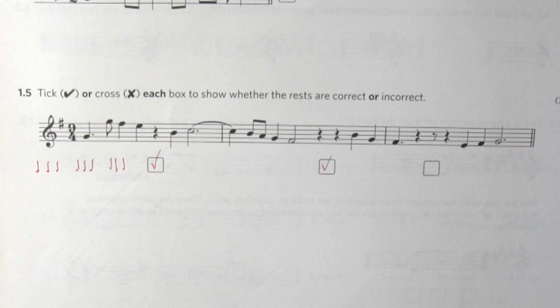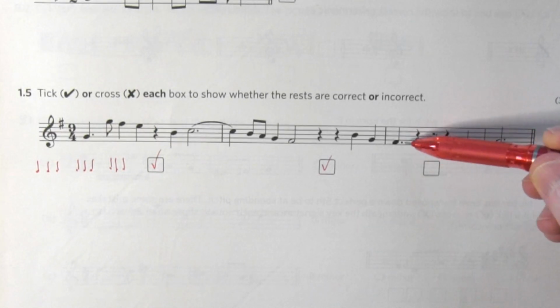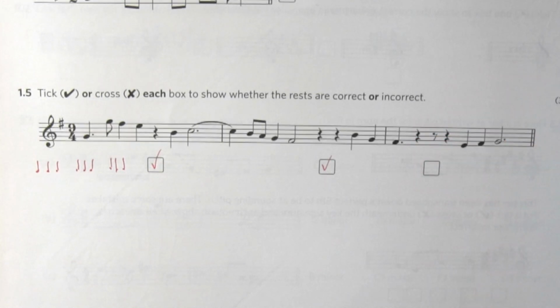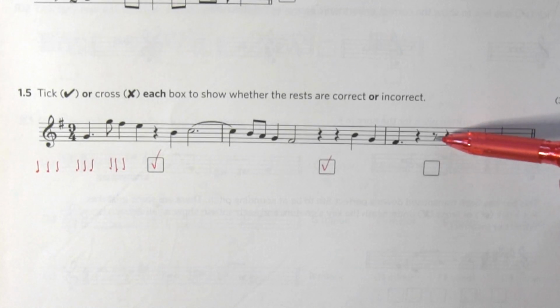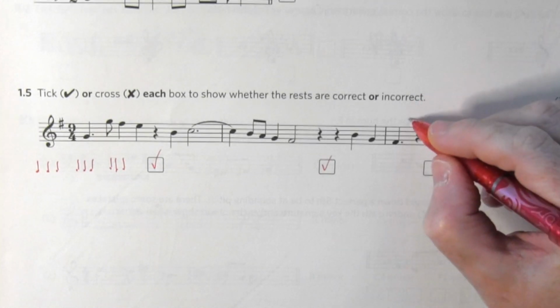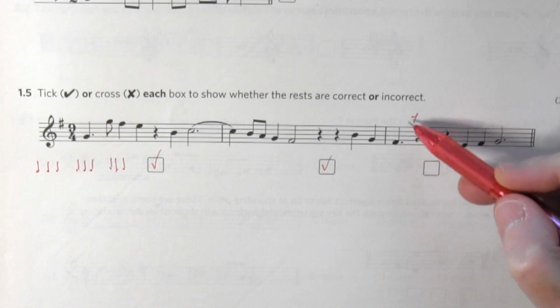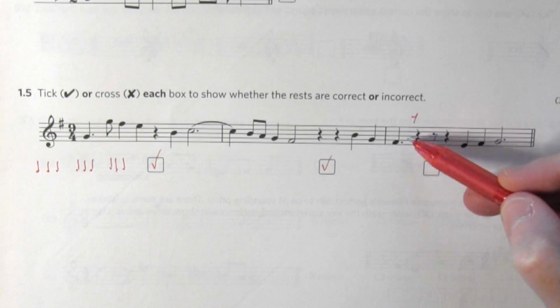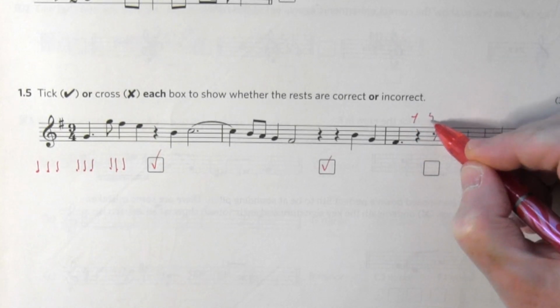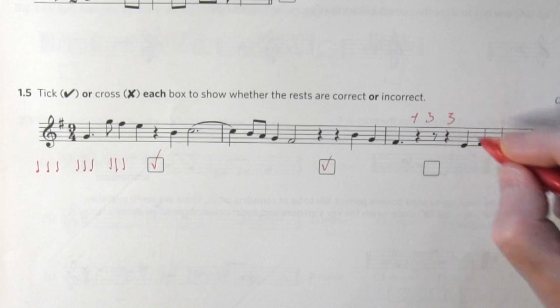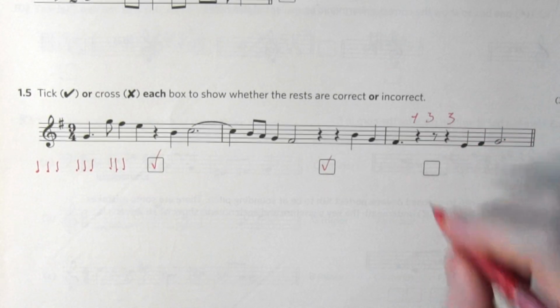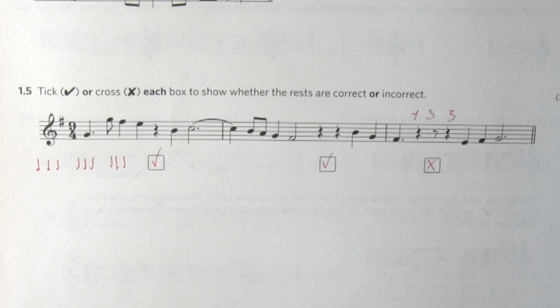Then this is wrong already. I can tell you already, this dot needs to be paired up with a rest that is equivalent to this dot, so a quaver rest. So in other words, we will need to swap this round. This should have been here. So we have one crochet, one crochet, one crochet, and then one crochet, one crochet, one crochet. There you go. So this is incorrect, and this is the correct version of it.